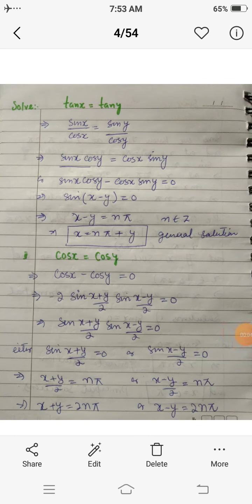Assalamu alaikum dear students. We are discussing trigonometric equations, and in the previous lecture we discussed the general and principal solutions for sin x equals sin y. Now today we are going to discuss this equation: if tan x equals tan y, we have to find the relation between x and y.